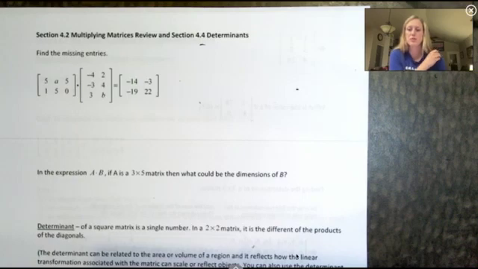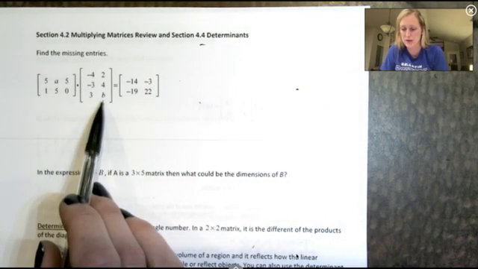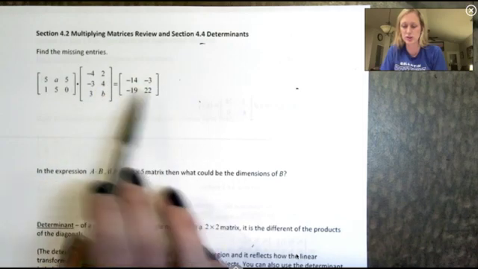We're going to continue with multiplying matrices, but we're going to look at one other part of matrices from section 4.4 called finding the determinant. So first we're just going to recap how to multiply matrices. I'm trying to solve for A and B here. I'm multiplying two matrices and this is my solution.